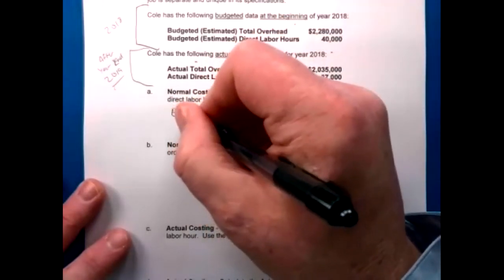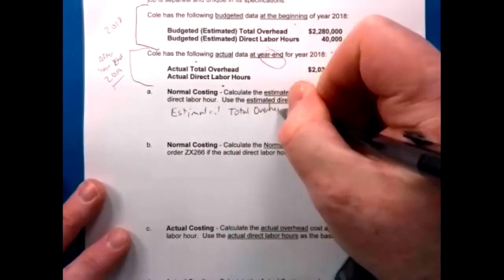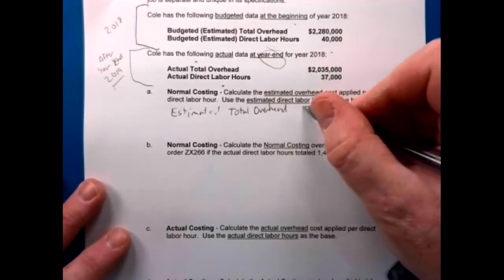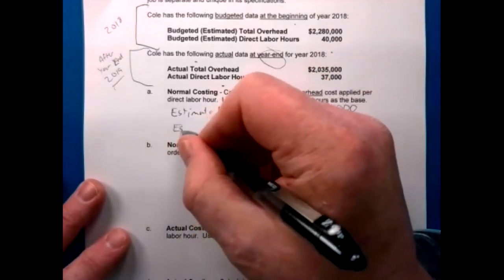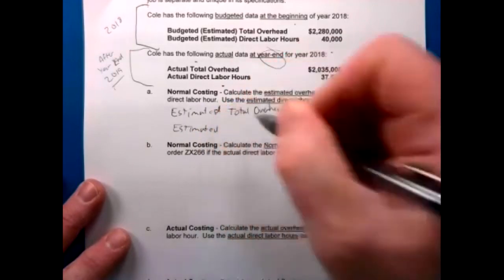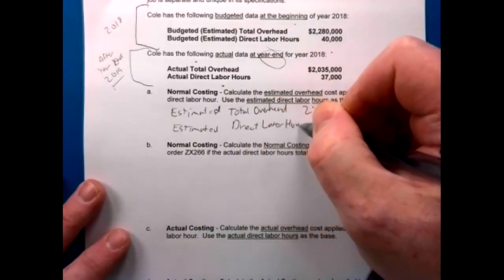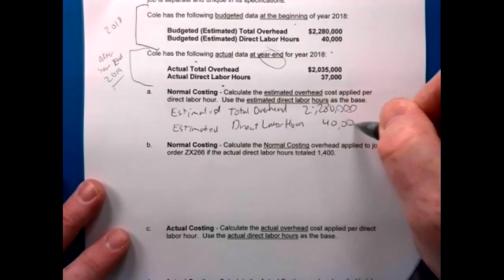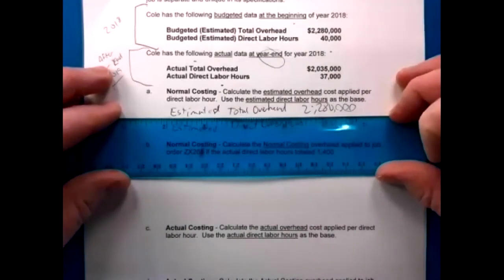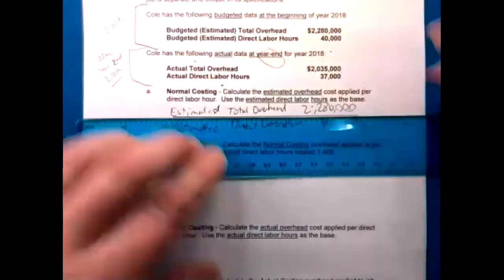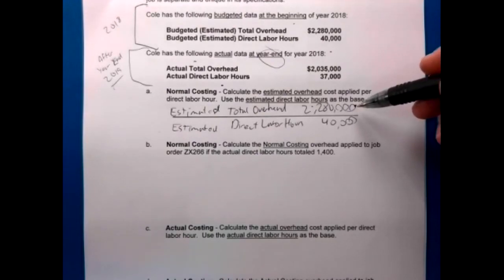Budgeted or estimated. And by the way, as a manager in a company, you want to try to avoid as much of this overhead as possible.